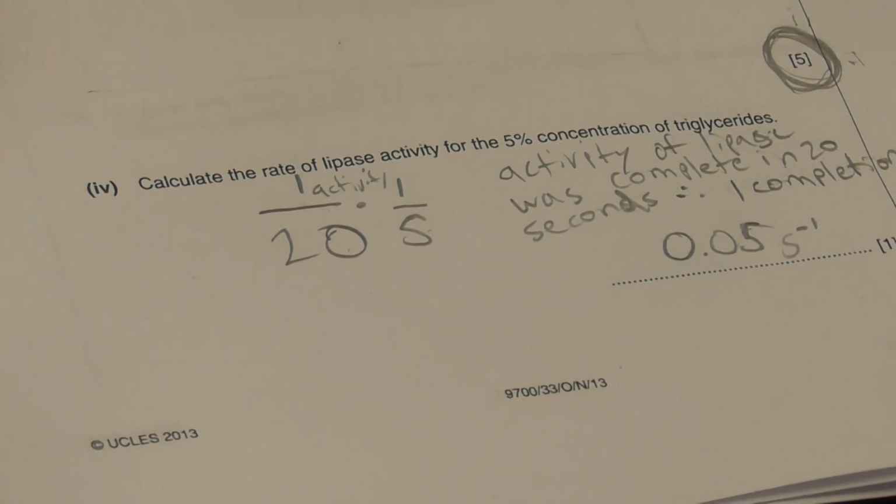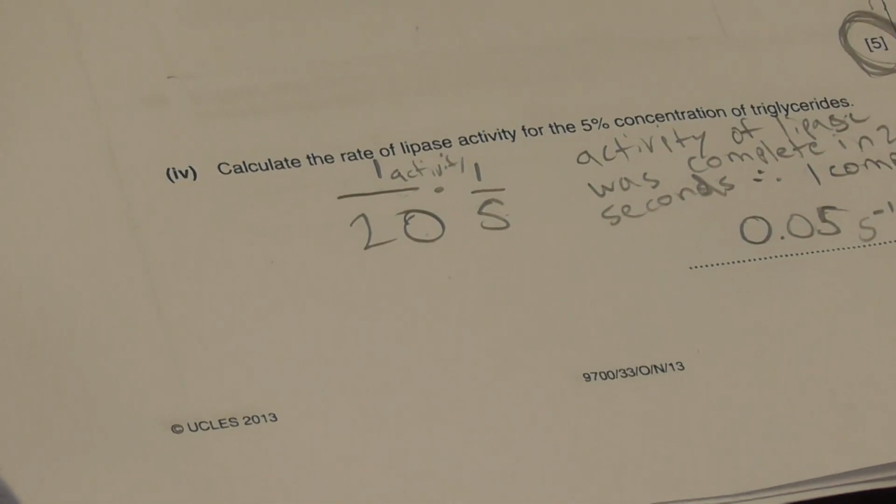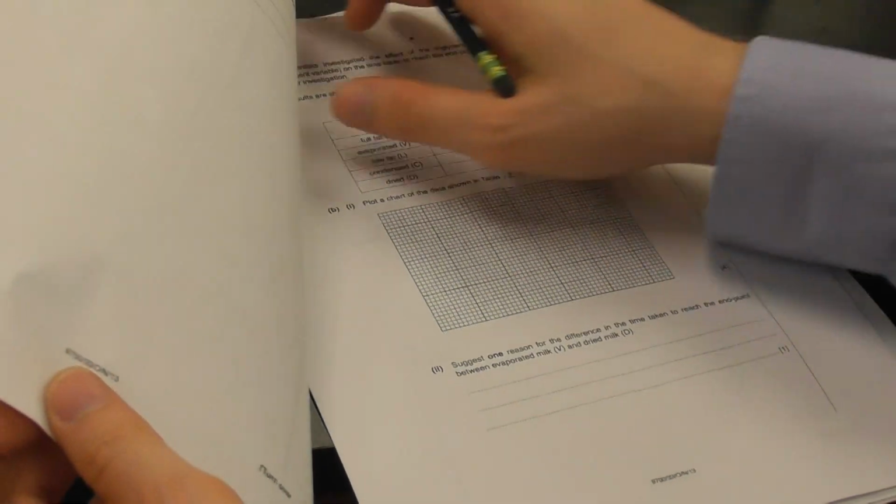0.05. Okay. Anyway, so that's how you do the activity of something. It's just time to endpoint per second. You just do 1 over time to endpoint. That's all the activity of something is. That's all it is. All right, so let's move on.